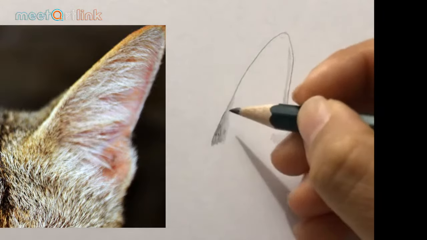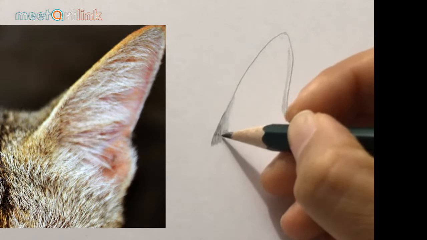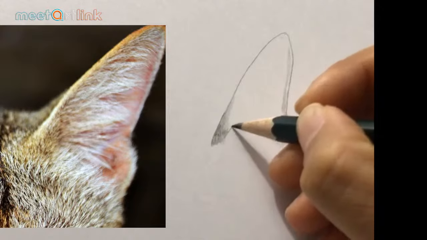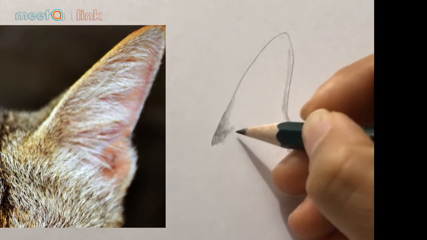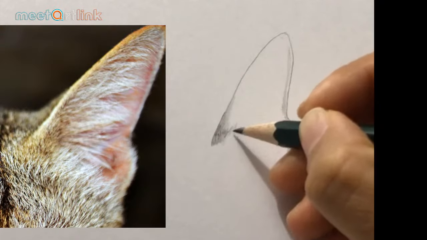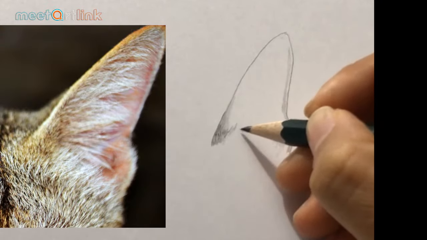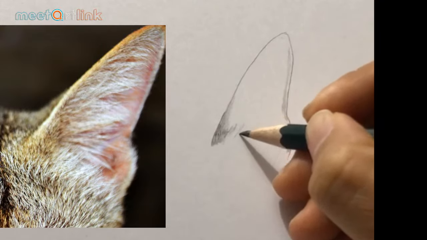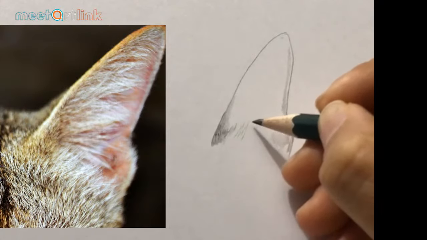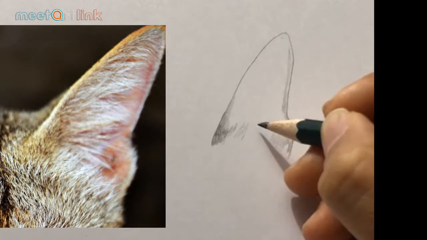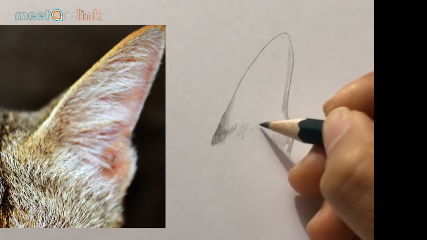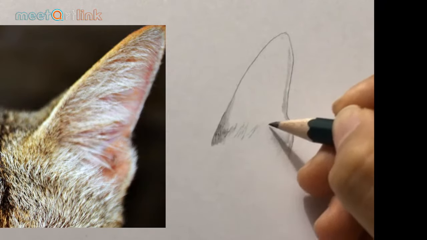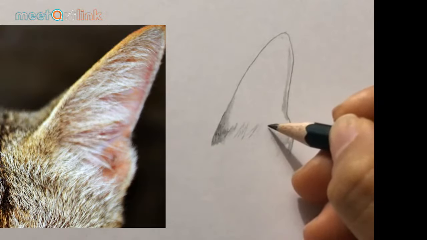Just trying to work around it, so that you're still gonna see the fur. But mainly what you're doing is the shadow of the fur. You want to leave those white spaces for the fur itself.